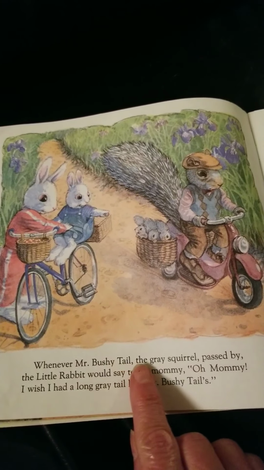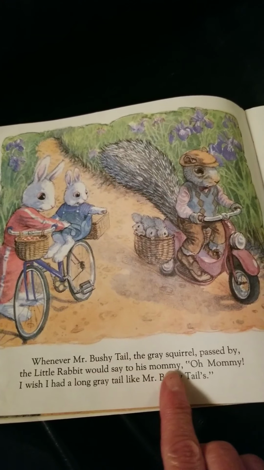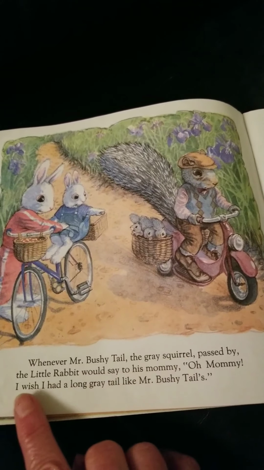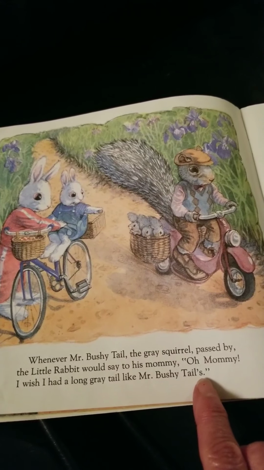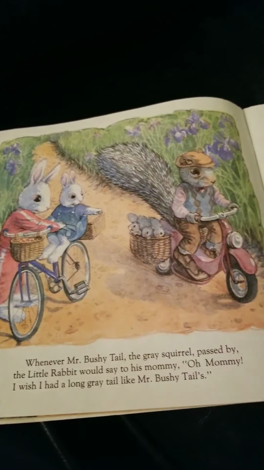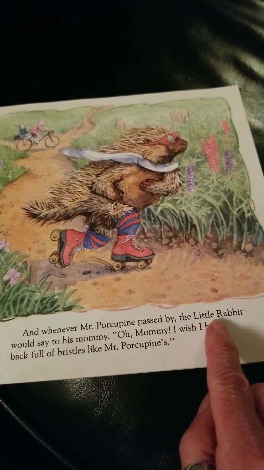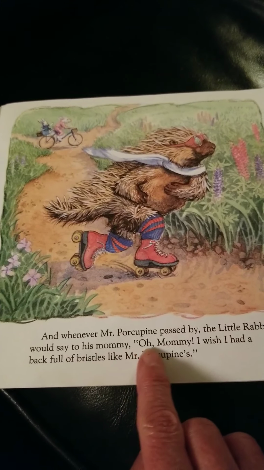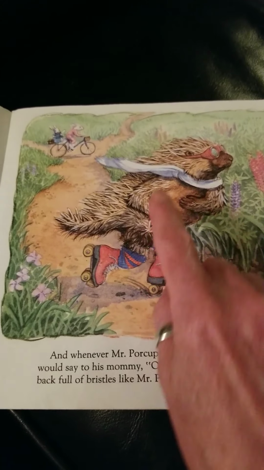Whenever Mr. Bushytail the gray squirrel passed by, the little rabbit would say to his mommy, "Oh, Mommy, I wish I had a long gray tail like Mr. Bushytail's." And whenever Mr. Porcupine passed by, the little rabbit would say to his mommy, "Oh, Mommy, I wish I had a back full of bristles like Mr. Porcupine's."